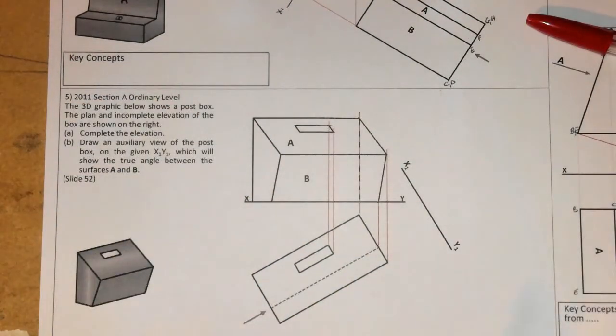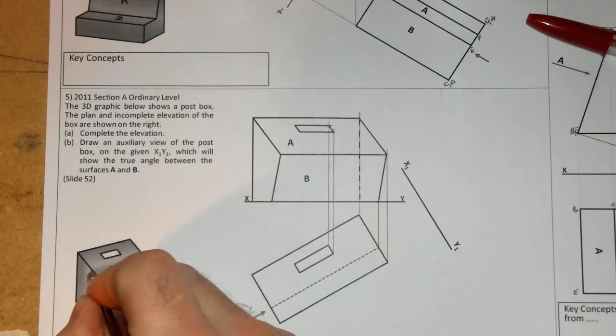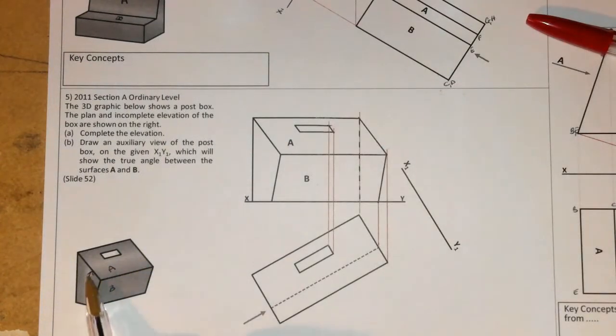Now, at this point, what we have to do is show the true inclination between the surfaces A and B. In the elevation they've shown us, A is here, B is this surface, and what they want is the angle there. The only way we can see the true shape of that angle is by looking perpendicular to that face. Because then we will see this face A and this face B as edge views. We'd see them as a line.